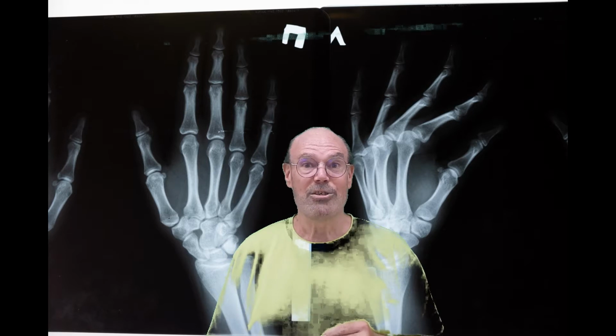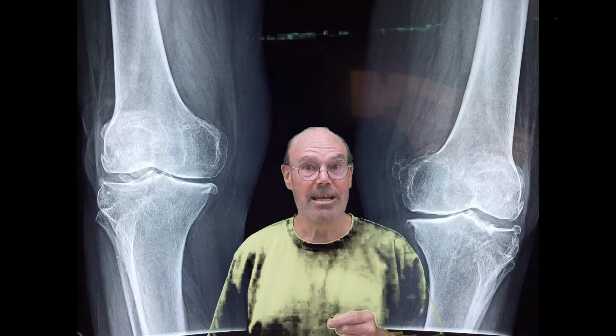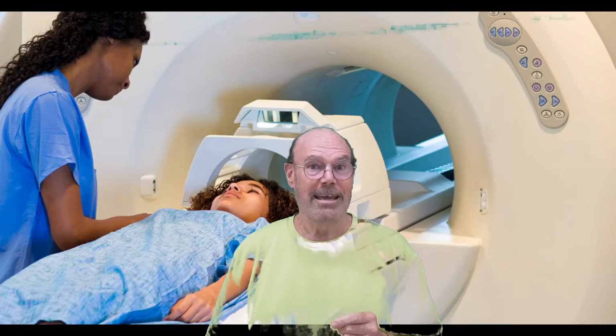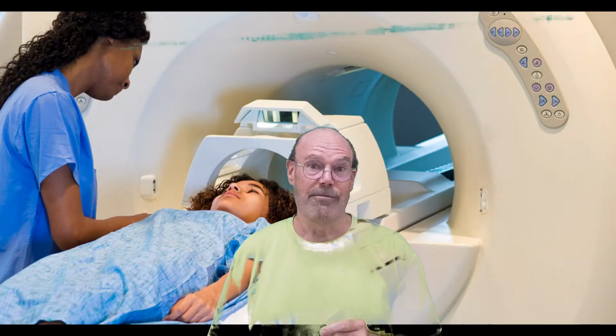ultraviolet, sunburn, X-rays, doctors use X-rays to see bones and teeth inside our body, and gamma rays. Gamma rays are also used in medicine for MRI. So let's get started.